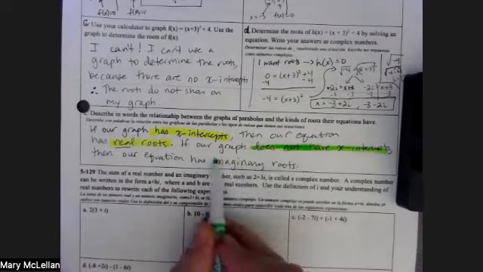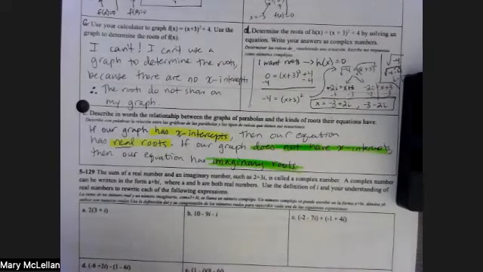Okay. So if we have x-intercepts, we have real roots. If we do not have x-intercepts, then we have imaginary roots. That's an important consequence of this lesson. Next problem. Last problem. Wow, yay! We're doing so good. Okay.